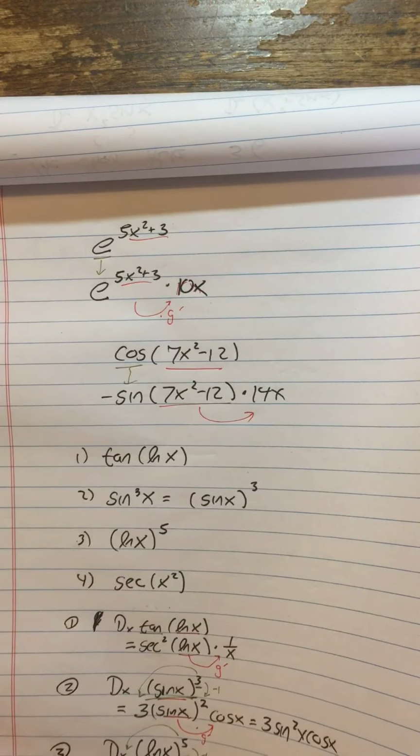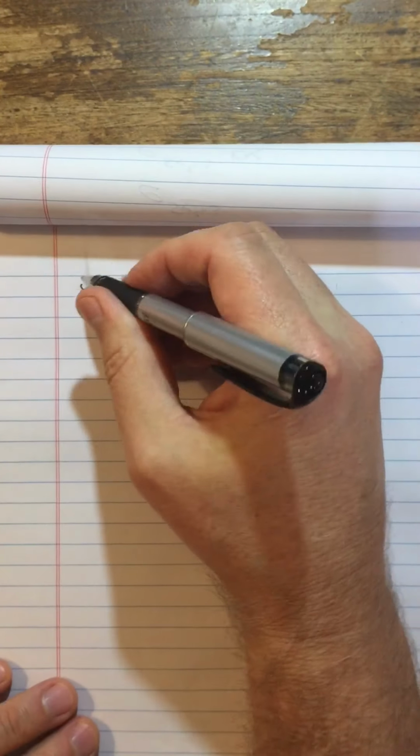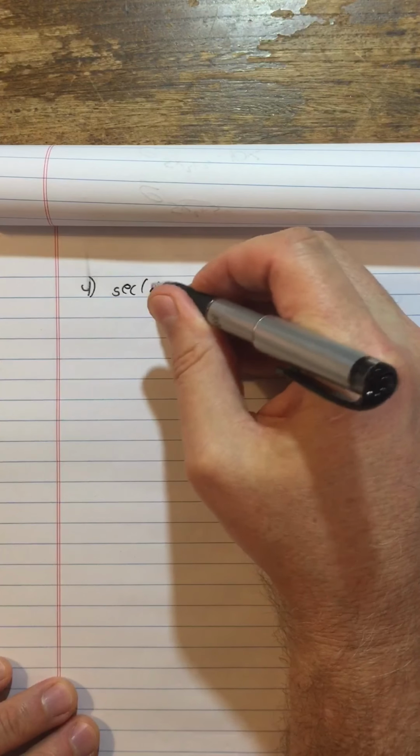Okay, and then the last one, secant of x squared. I can't remember what it was. It was just secant of x squared. Okay. Number 4, secant of x squared.